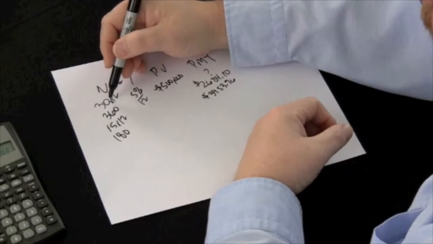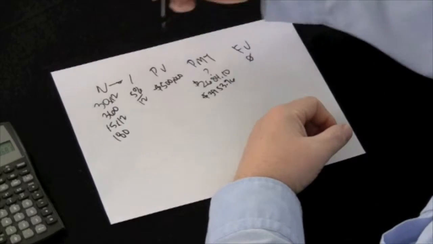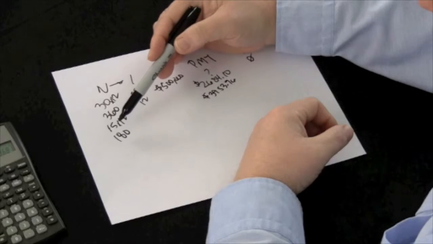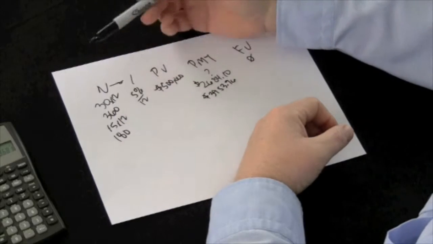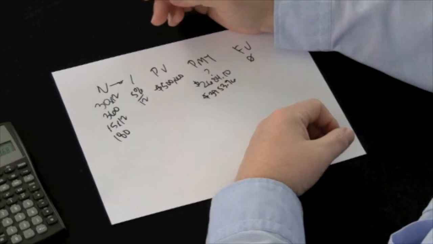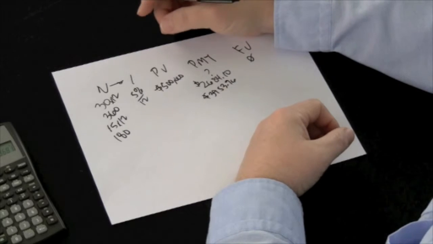So a 30-year loan for $500,000 at 5% is about $2,700 a month, and a 180 payment loan, 15-year loan, is almost $4,000 a month. But those seem pretty high, and maybe we can't afford that.